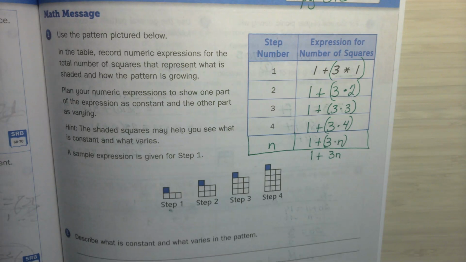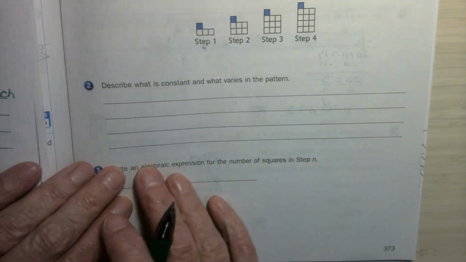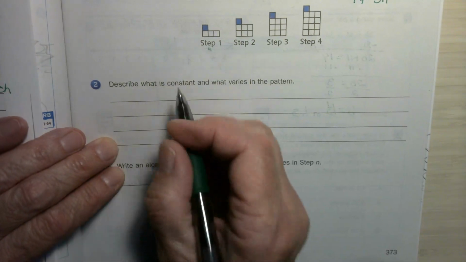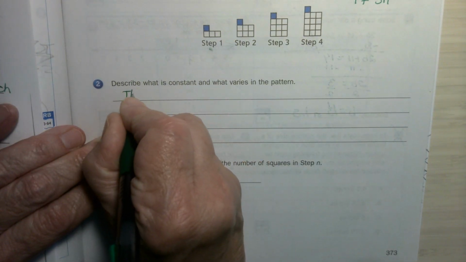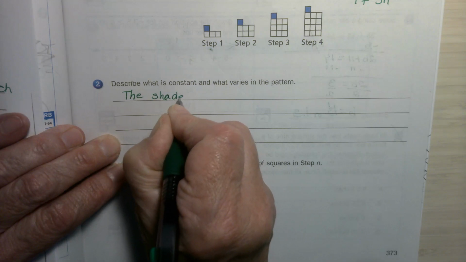So let's write our description. Number 2. Describe what is constant and what varies. Well, the shaded square is a constant. Every one of them has 1 shaded square.